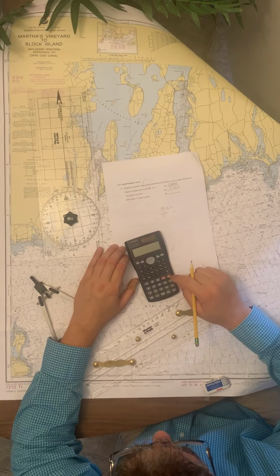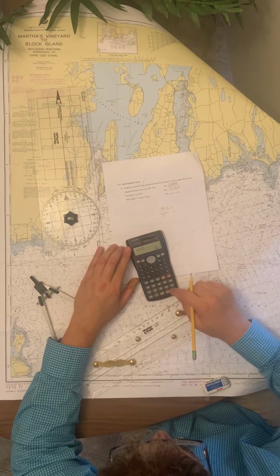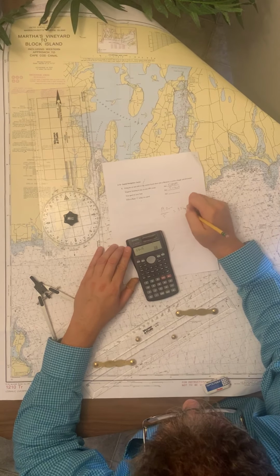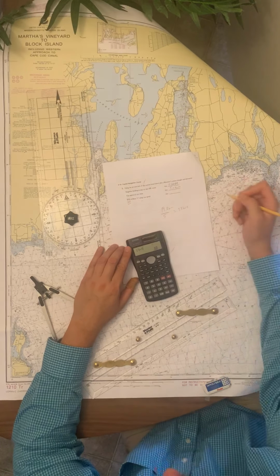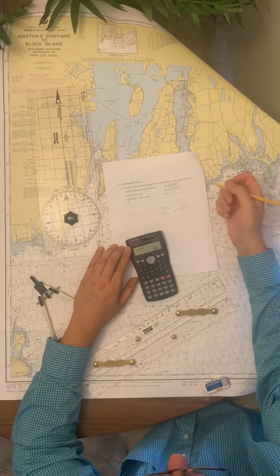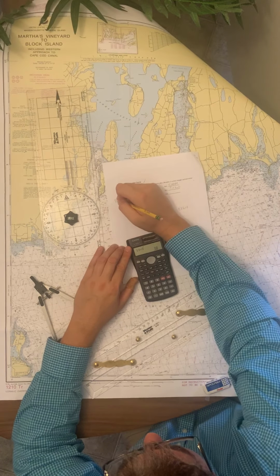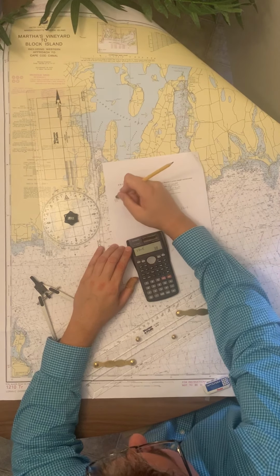All right, this is it. This is the final stretch. 19 divided by 5 equals 3.8. So 3.8 hours is what it's gonna take. Now be careful because they asked you for ETA. Remember that all this magic was happening at 1140, okay? So we're gonna need to add whatever hours to 1140.